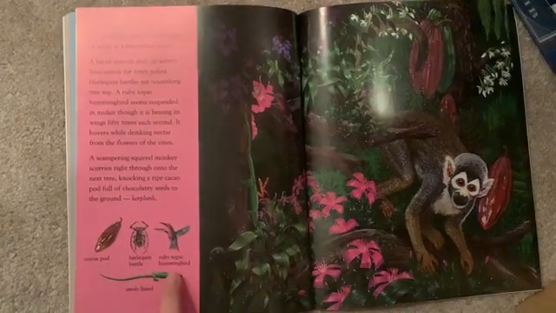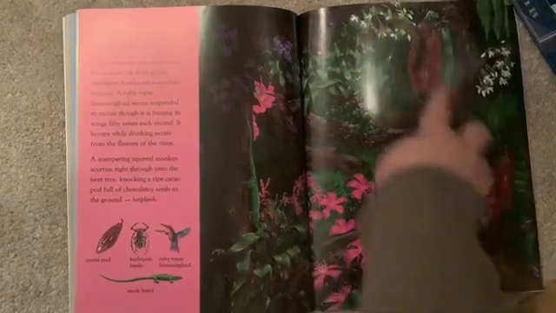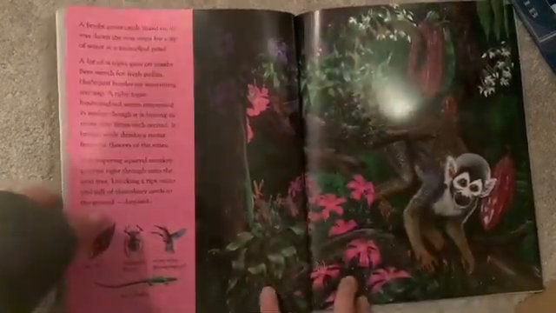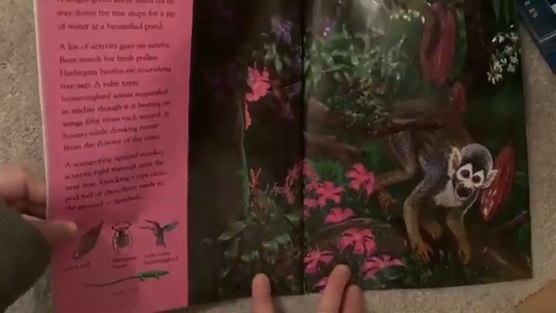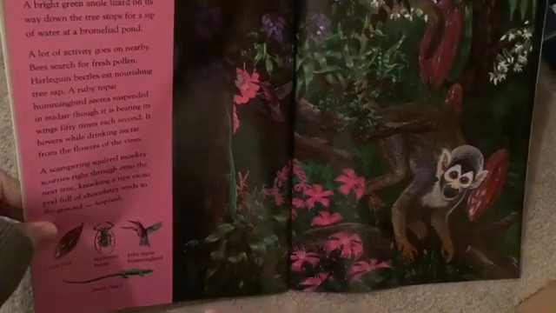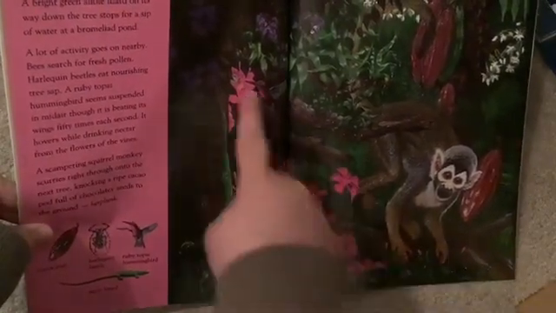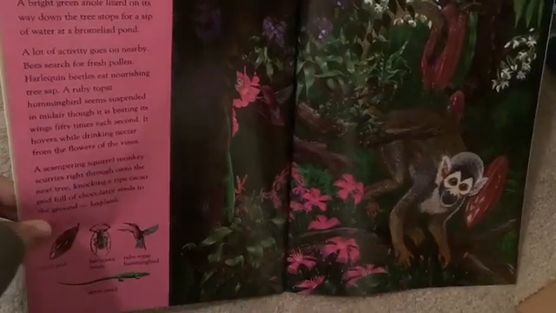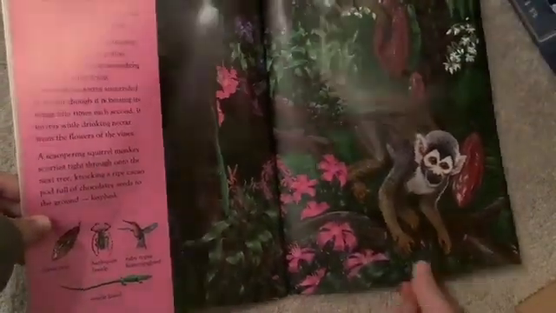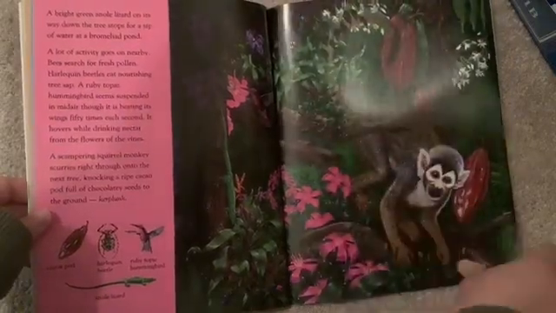A harlequin beetle, ruby topaz hummingbird, and an anole lizard. I like this picture, this illustration. Could you guess why I like this picture? If you guessed 1, because I mentioned that I like monkeys, you'd be correct. And if you guessed 2, because my favorite color is pink, and look at these beautiful pink flowers, you'd be correct again. If you guessed because I probably like chocolate and there's those cocoa plants, oh yeah.